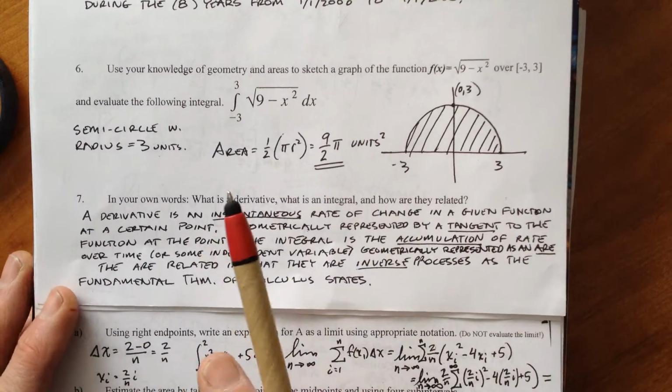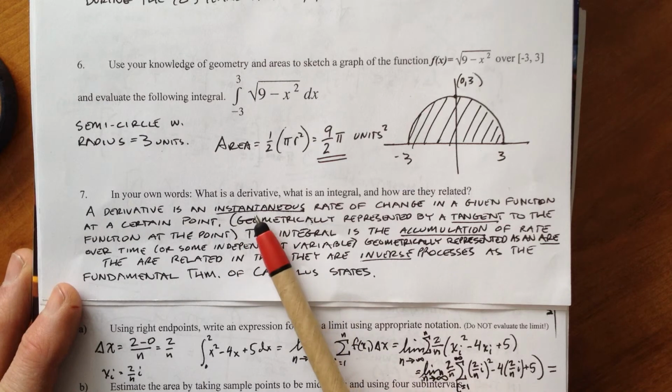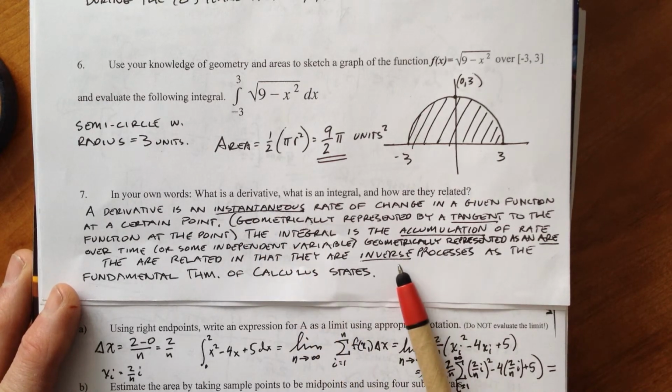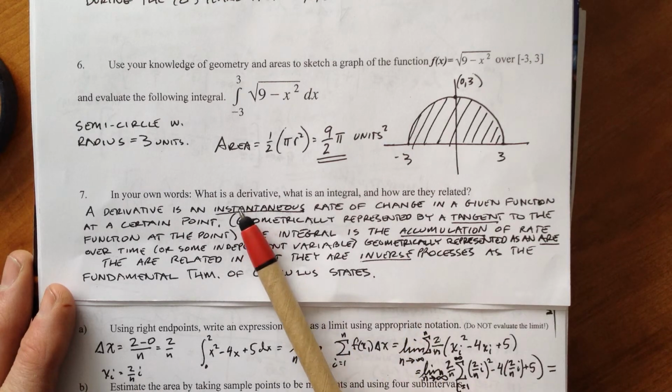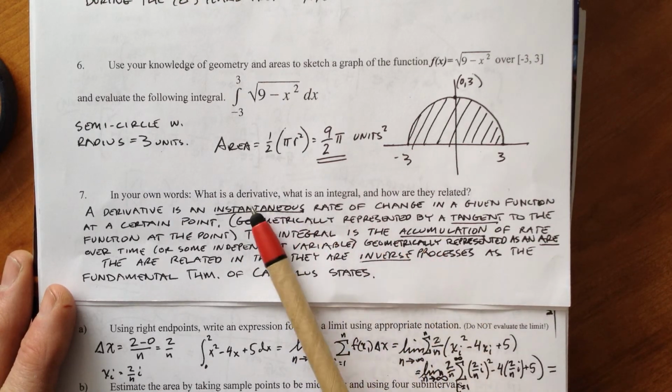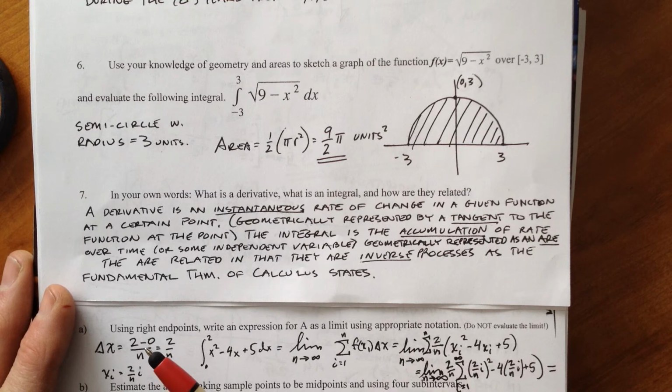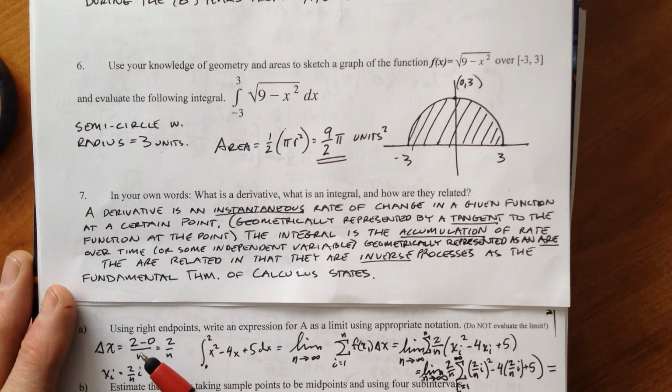And finally, just do your best to understand really what the big picture is. What is the fundamental theorem of calculus saying? How it relates the inverse operations that are the derivative and integral. Okay, so do some reading on your own. See if that makes sense to you.